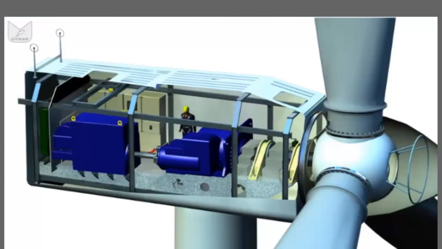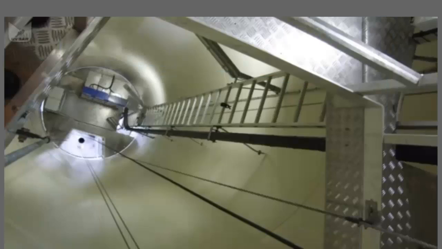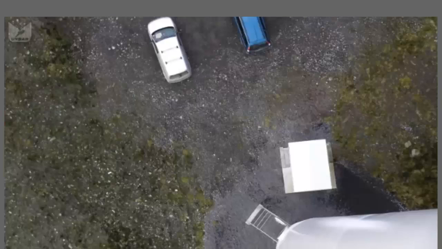Quite frankly, we have a lot more room, so we can decide if they can be in the nacelle, they can be at the base of the tower, they can be on platform 1 in the basement, they can be outside in a hut.